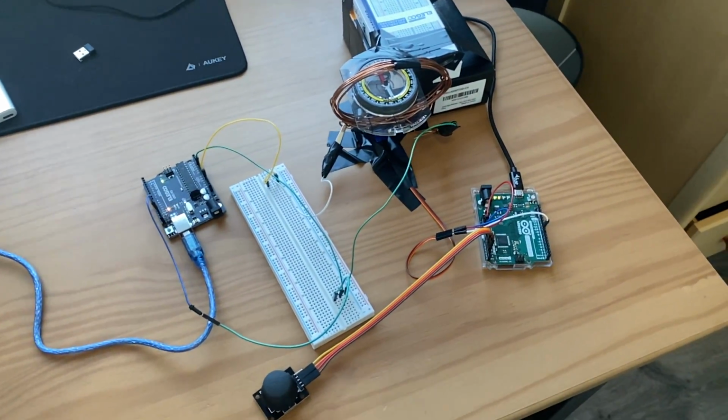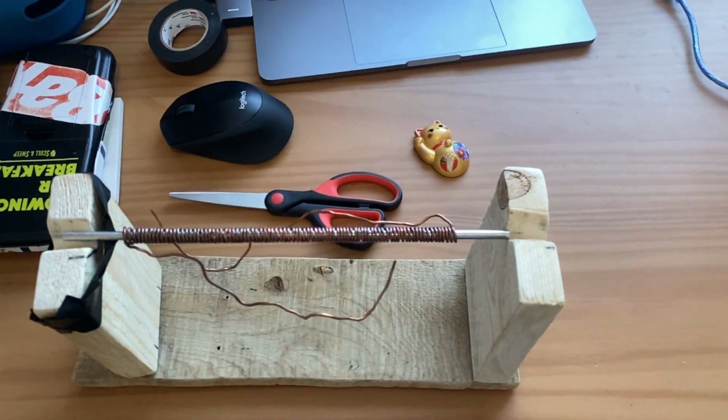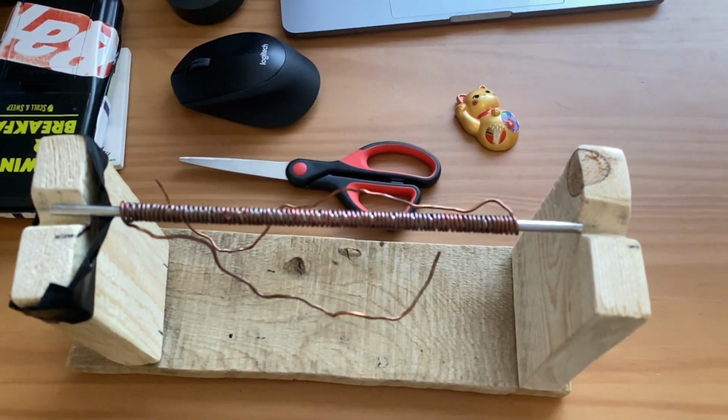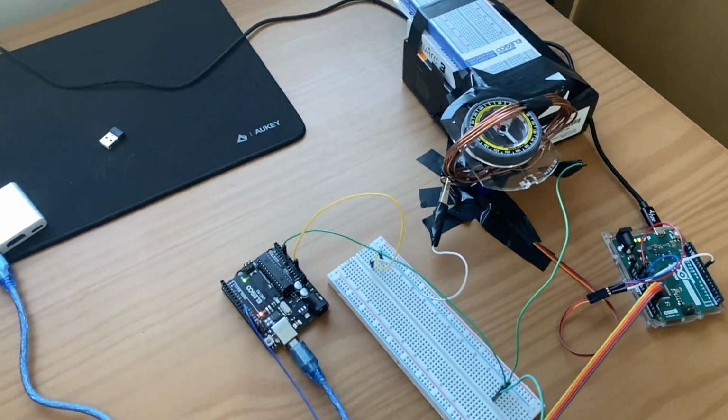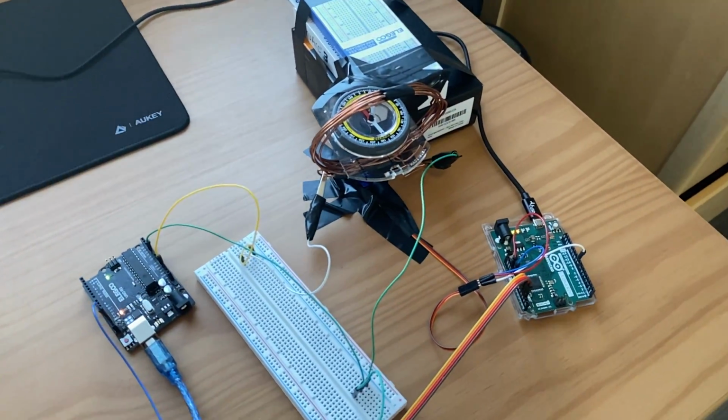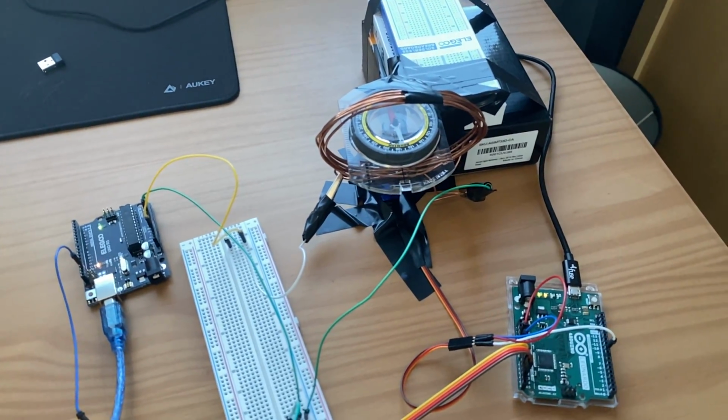This is my current setup, but my previous one had a ferromagnetic rod going throughout the coil. But since that one was harder to visualize the magnetic field strengths, this is the setup I have gone with.